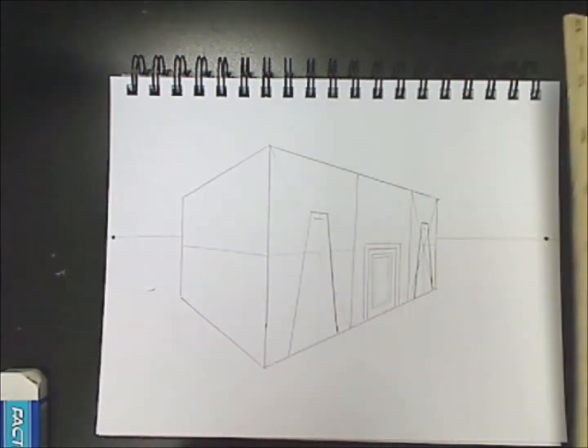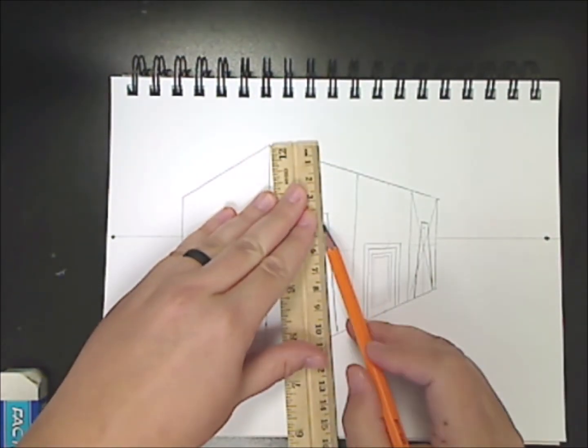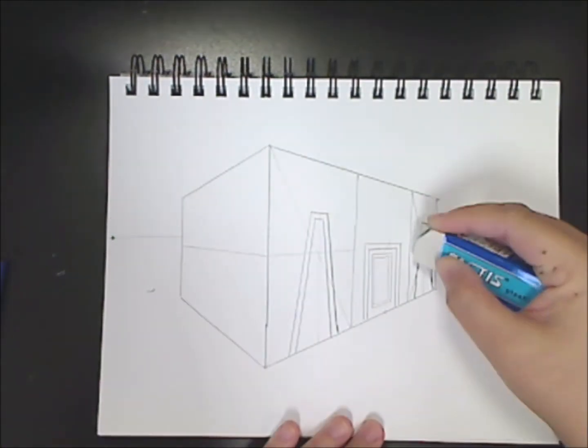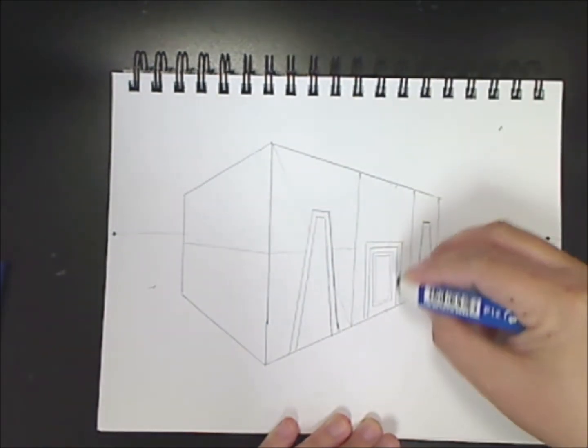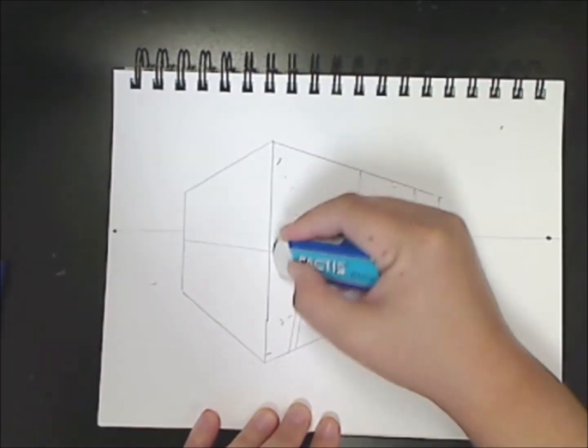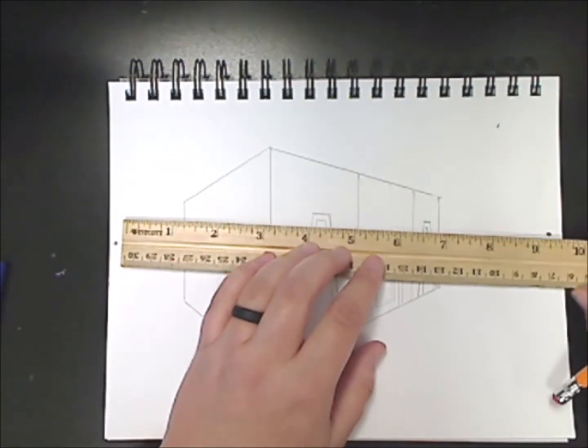I do the same thing for the design that's on the inside. And then these designs do not go to the vanishing point. They're just going down off the page. So a little bit of visual interpretation here. There's no math involved.